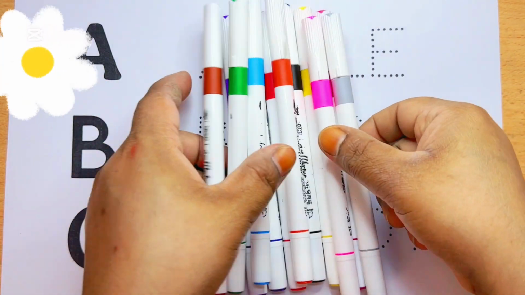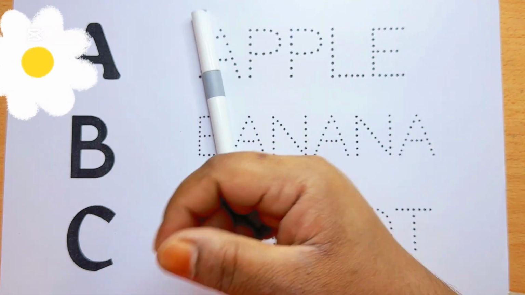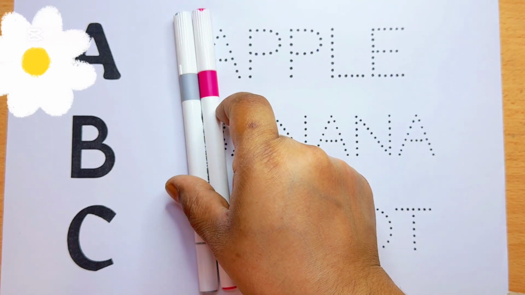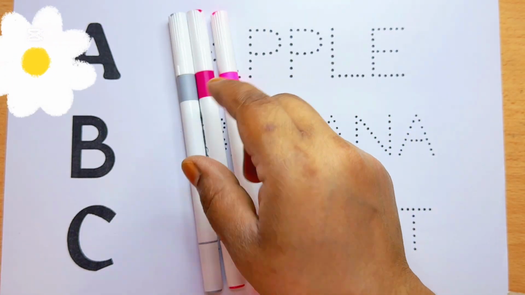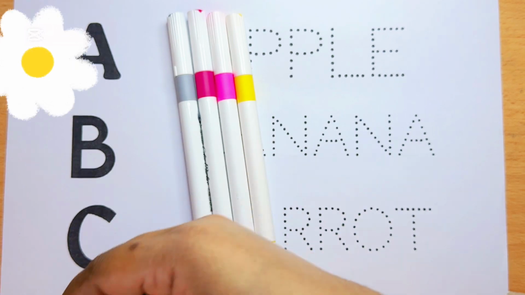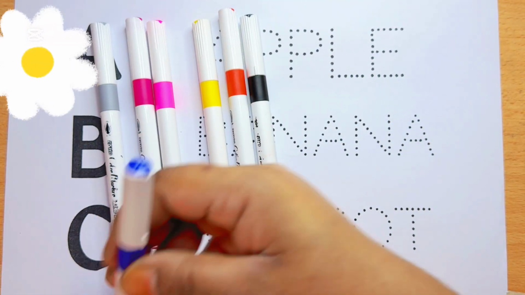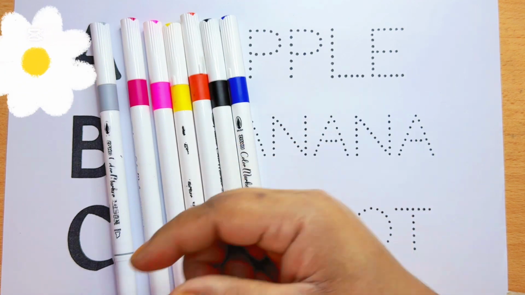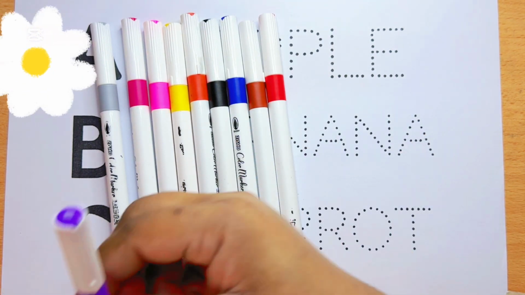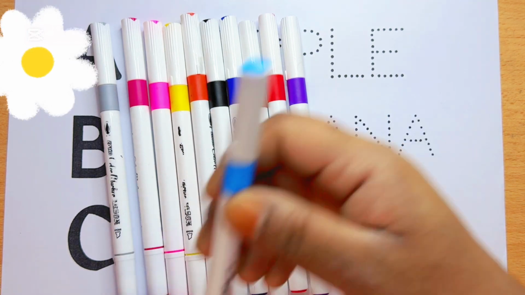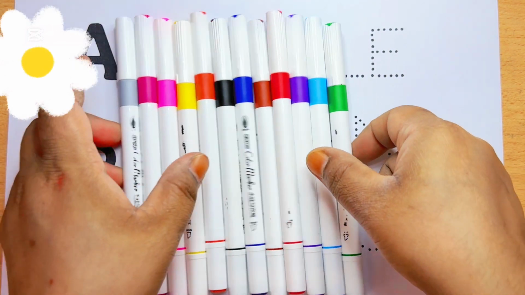Let's learn some colors name. Gray color, pink color, light pink color, yellow color, orange color, black color, dark blue color, brown color, red color, violet color, sky blue color, green color.